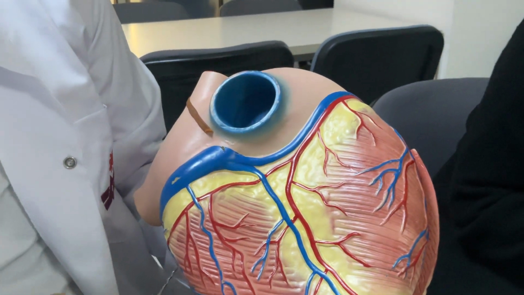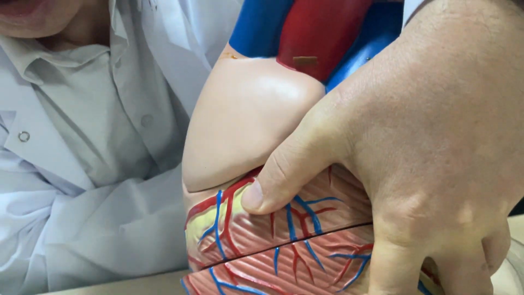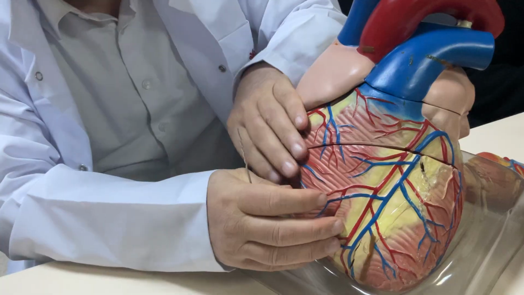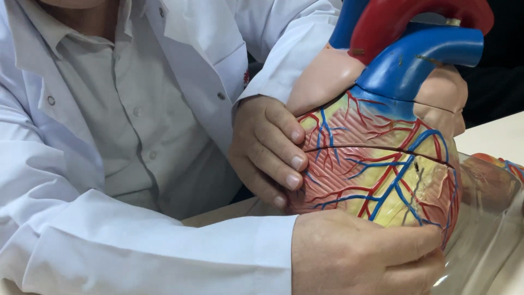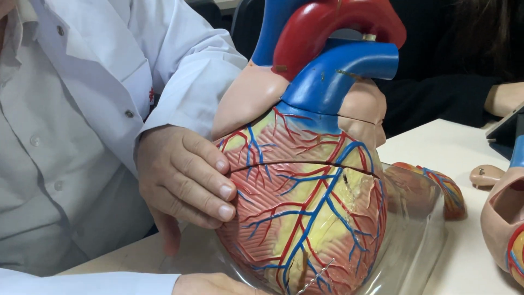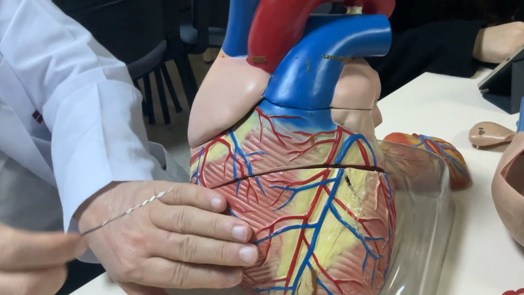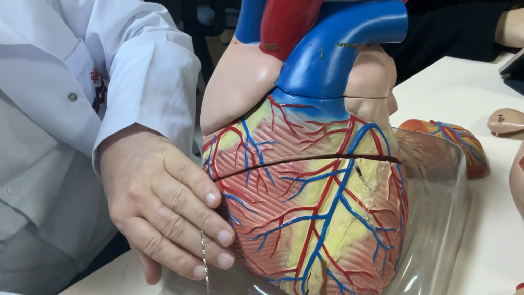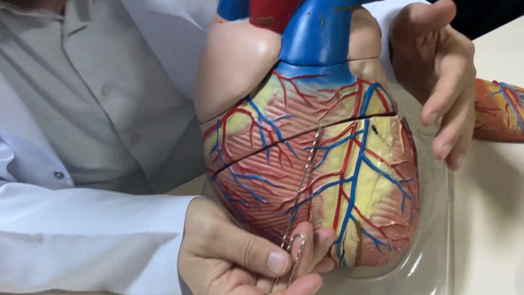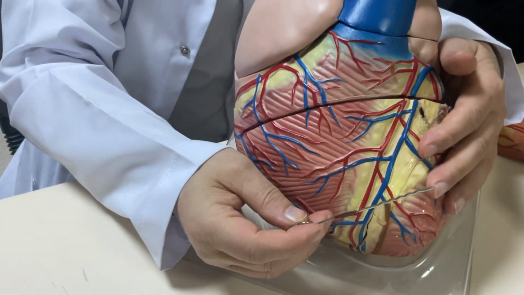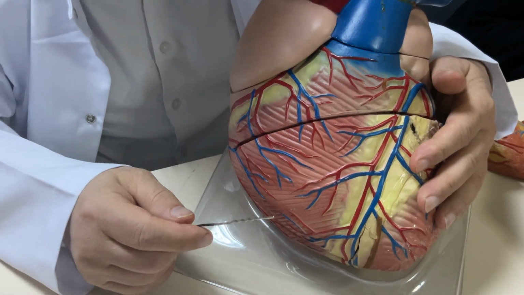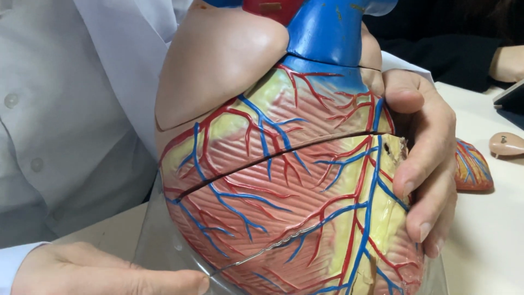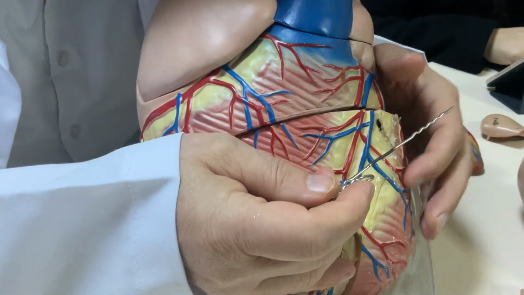The coronary sulcus anteriorly is hidden by the pulmonary trunk and the aorta and the auricles as well. But still you can see the coronary sulcus here. As you see here, the sternocostal surface, or the anterior surface, is made up by the right atrium, right ventricle, and to a lesser extent by the left ventricle.